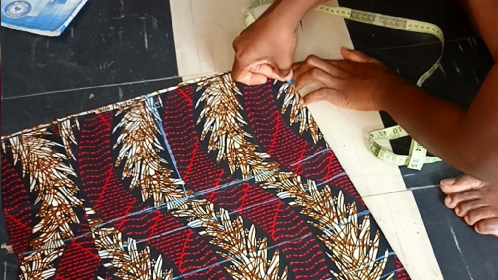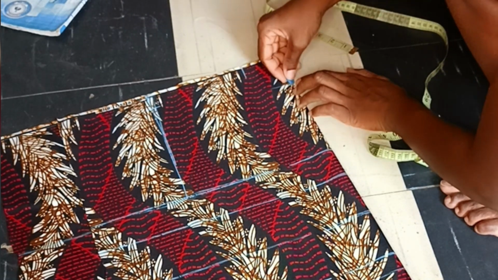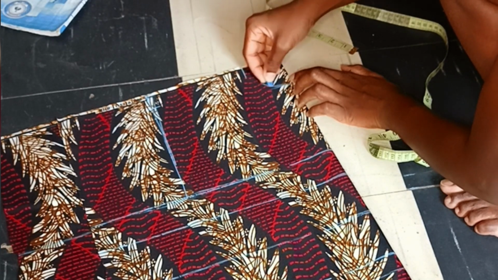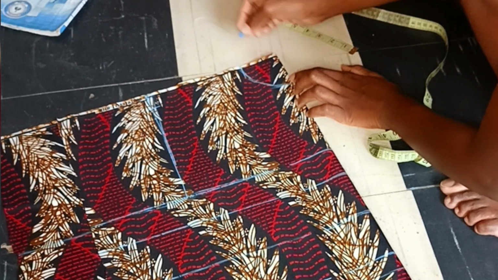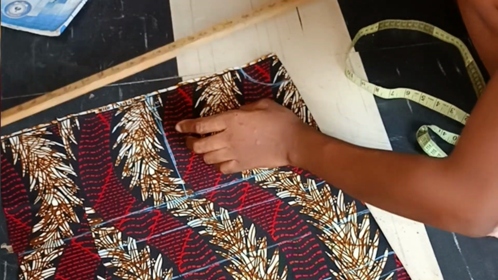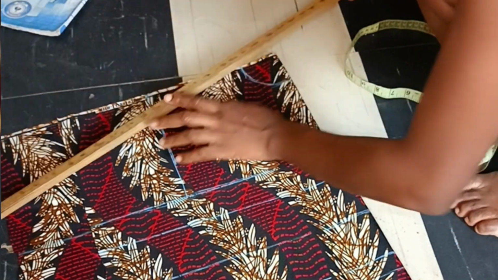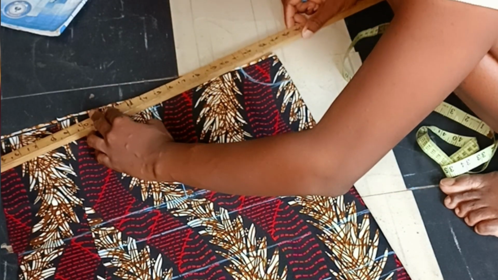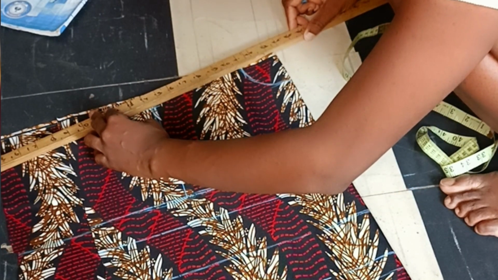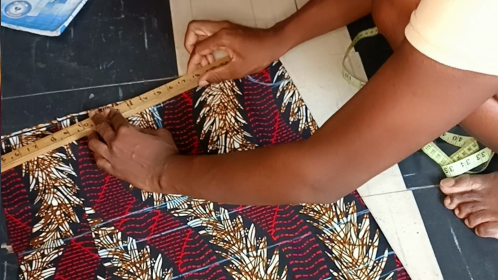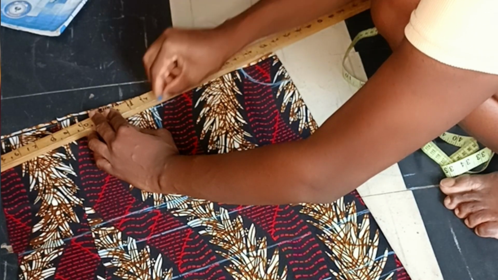So I'm using 2.5 inch by 2.5 inch since I'm using net to cut out the other part, and net stretches. I don't want it to be too wide and I don't want it to be too low since I'll be using it as a turtleneck. So my shoulder slope, I'll be connecting it to my neckline like this.